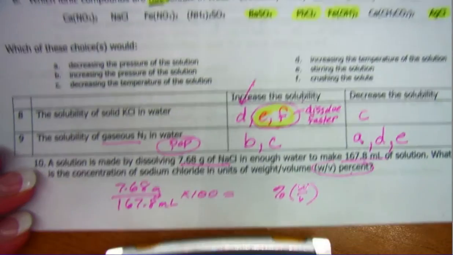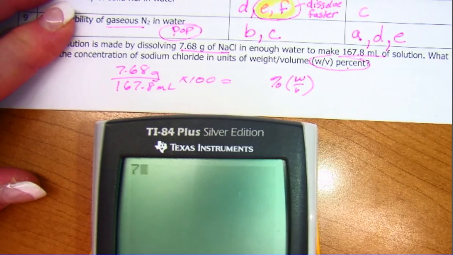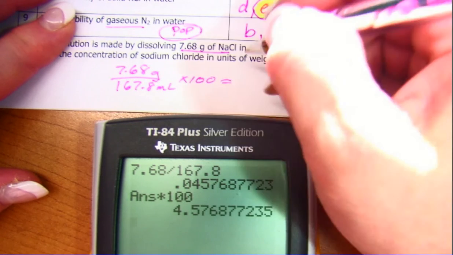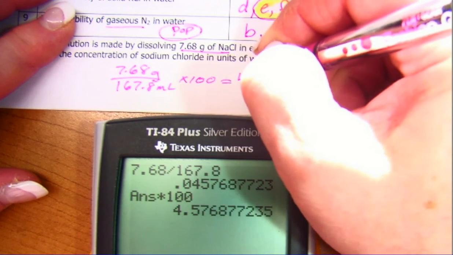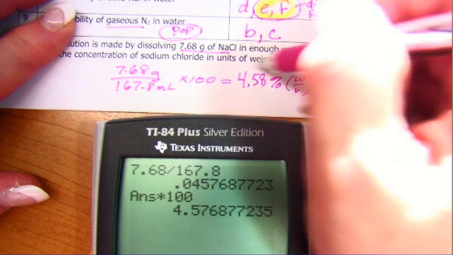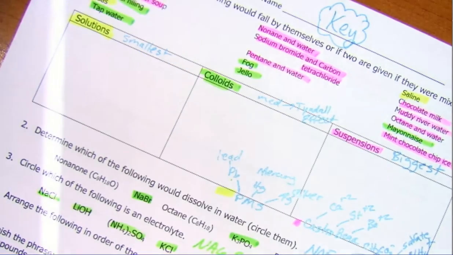So plugging it into my calculator here, I want to times it. Got it right the first time. 4.58%. Okay, and that would be your answer. So go square your answer, right? Okay, let's go to the next page. I like pages to do, so we're going to move fast.